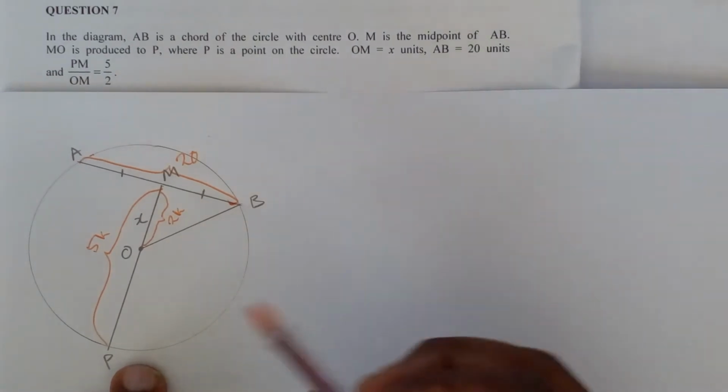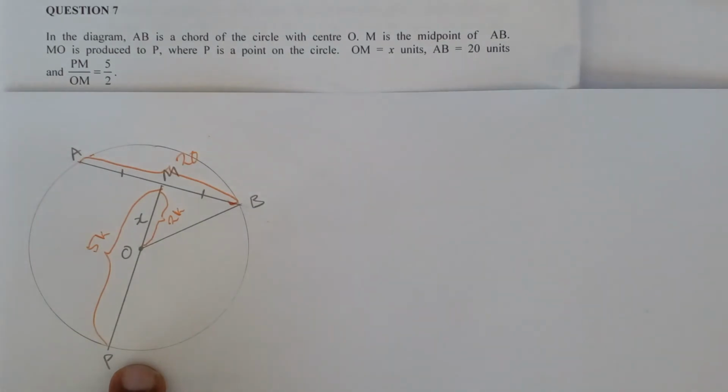It's very important that you make these markings. And the nice thing about the exam is they give you an answer book with the diagram, so you make these markings on your diagram already.